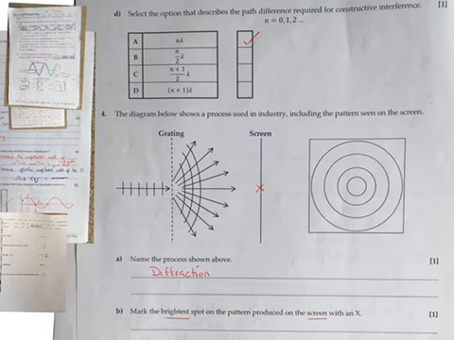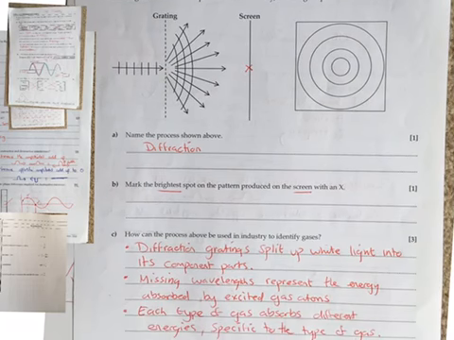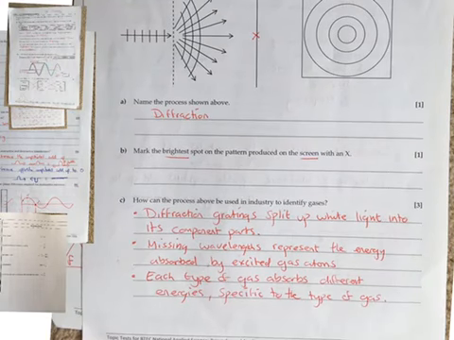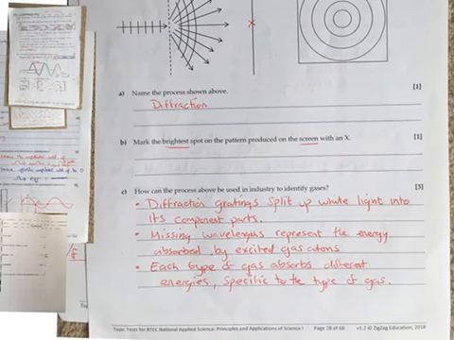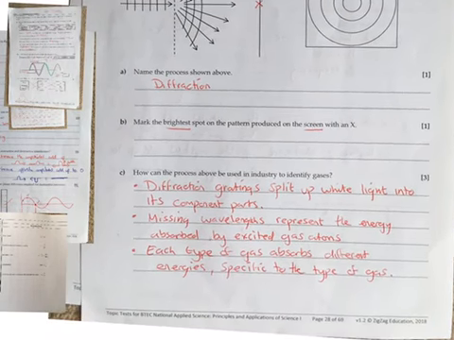The diagram below shows a process used in industry. It's called diffraction. This is where light gets split by a diffraction grating. It hasn't asked me that, has it? No. The usual question is, how does a diffraction grating work? It's probably on another paper. We will go through it.